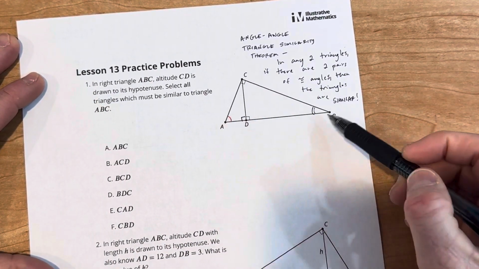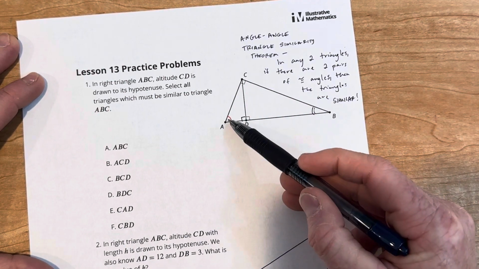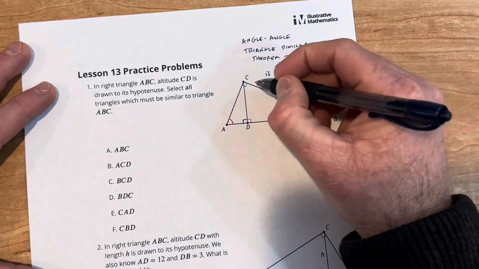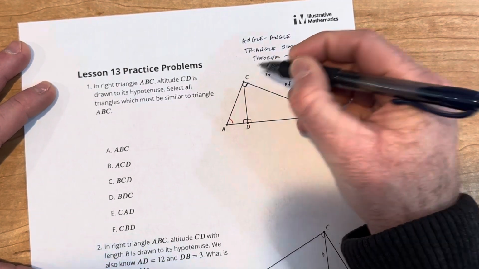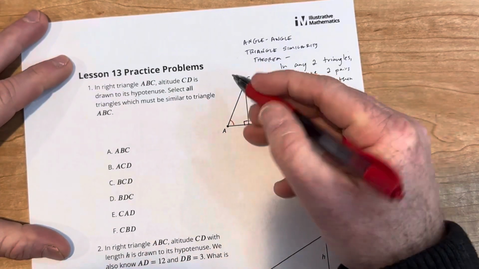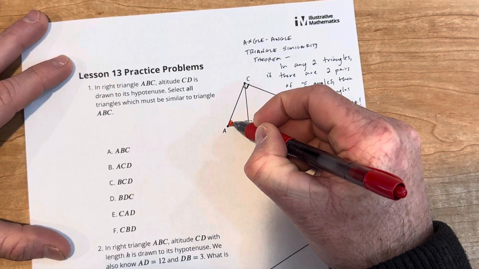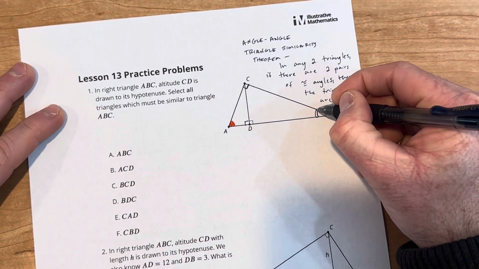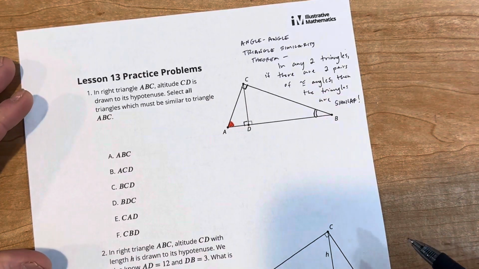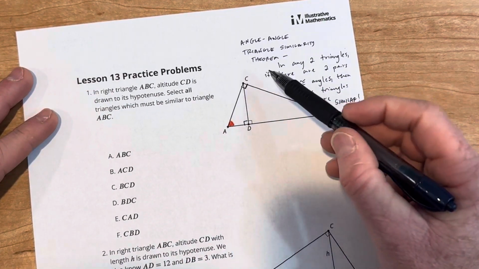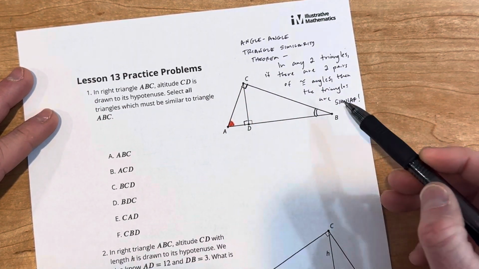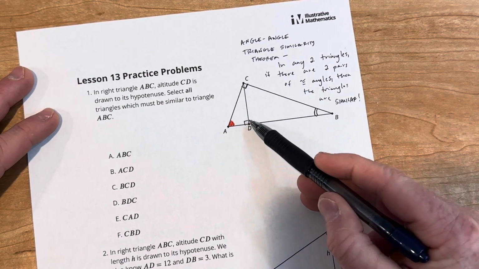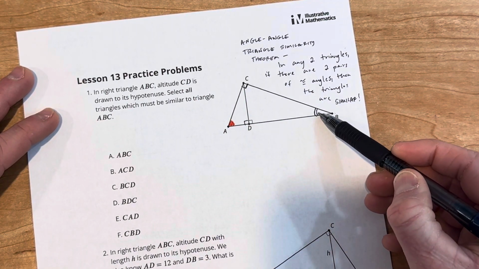So let's look at ABC, the big one. You've got the red, the black, and the 90, okay? So there's the 90, there's the red, and then you got this one with the 2 marks. That means that triangle CDB, this one right here, has the 90 and it has the black.